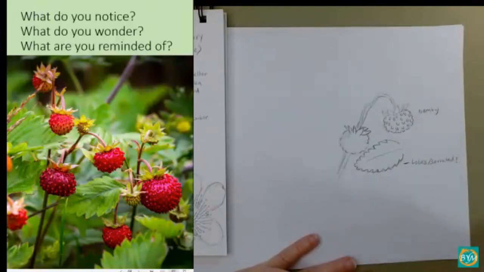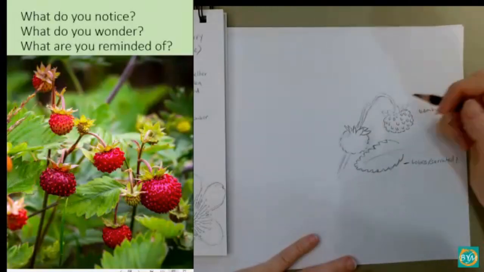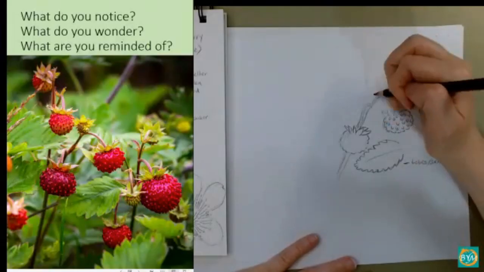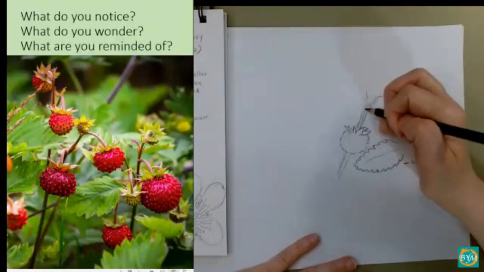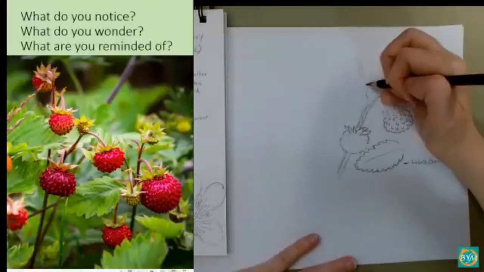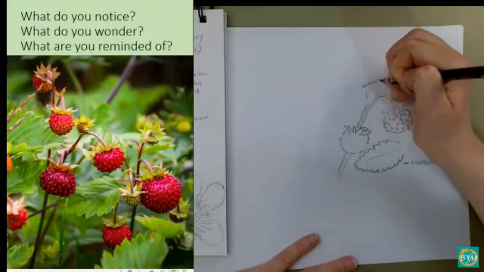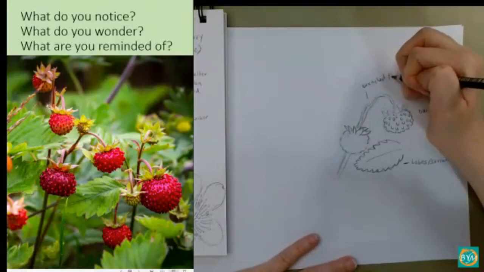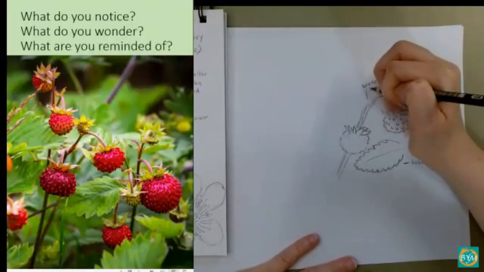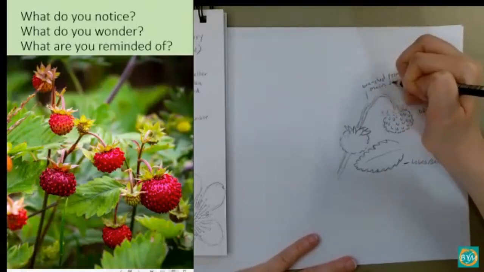I'm also noticing that both of these are coming from the one main stem, so let's say branched from main stem.